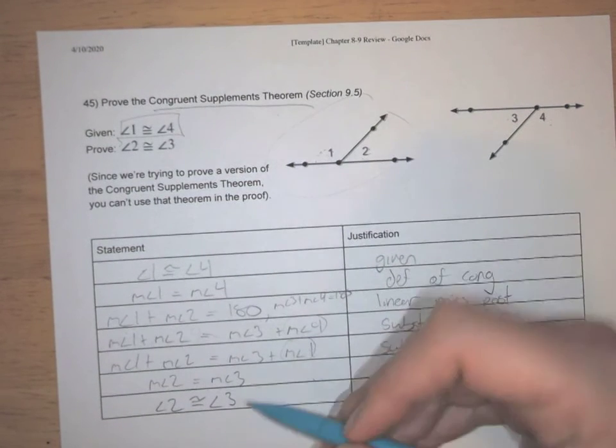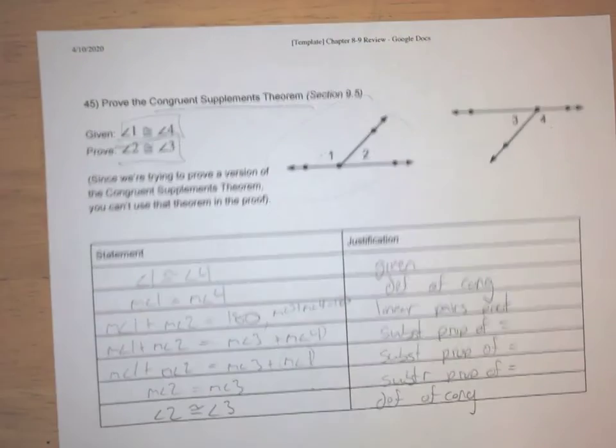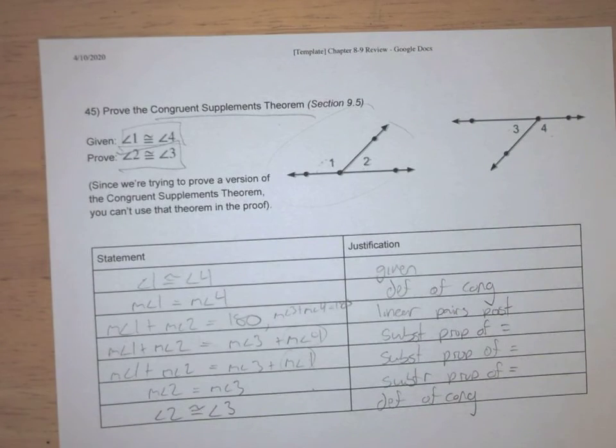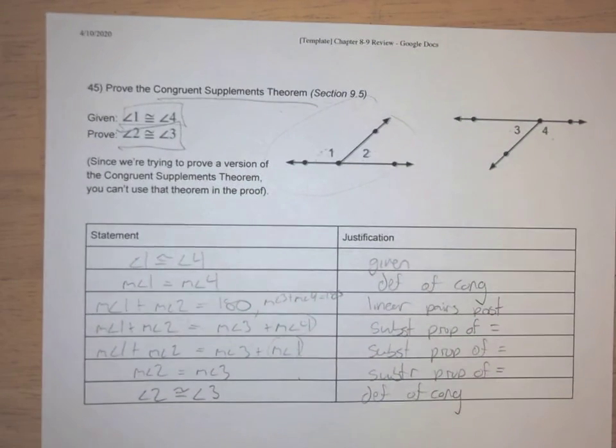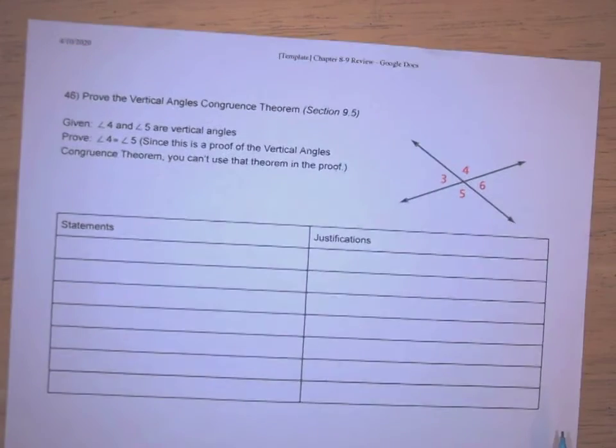Okay, and then once we have the measurements equal, we can switch to congruence and we get the statement we're trying to prove. Okay, so similar strategies to the other ones that we've done. There's a lot of substitution, a lot of addition property of equality, stuff like that. So similar logic. Okay, we got time. Let's do one more. Last one.